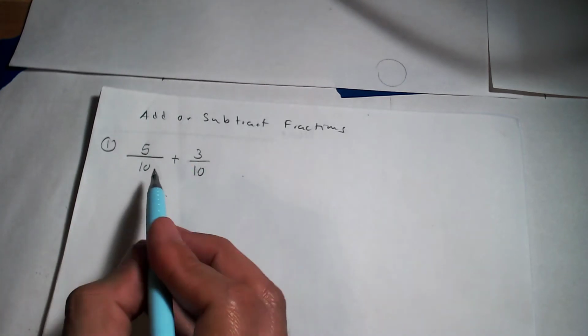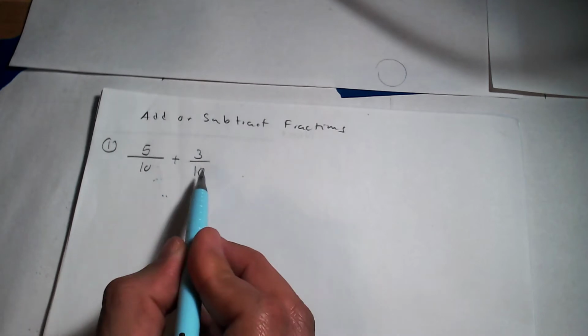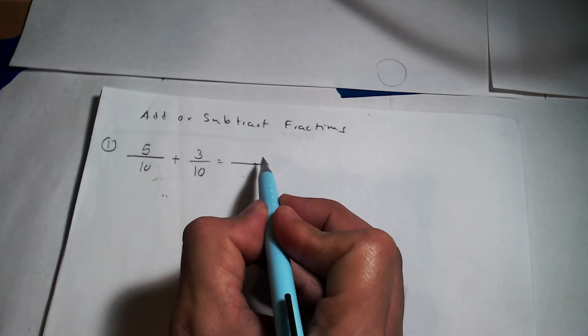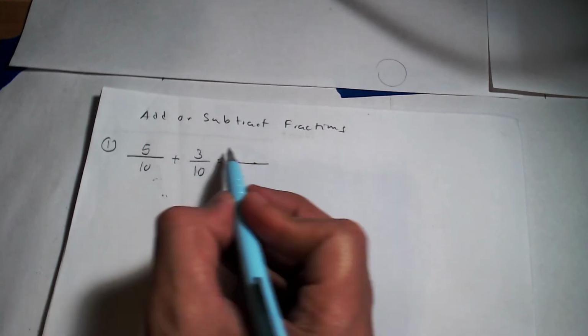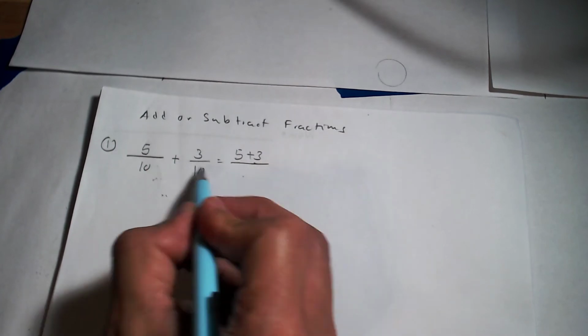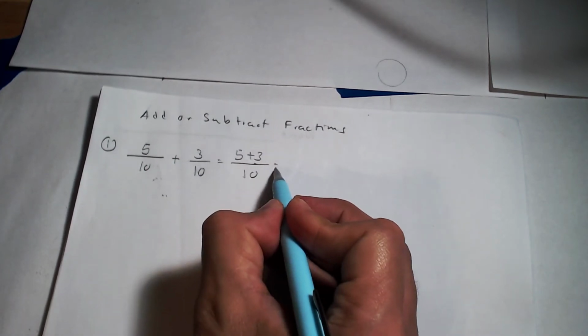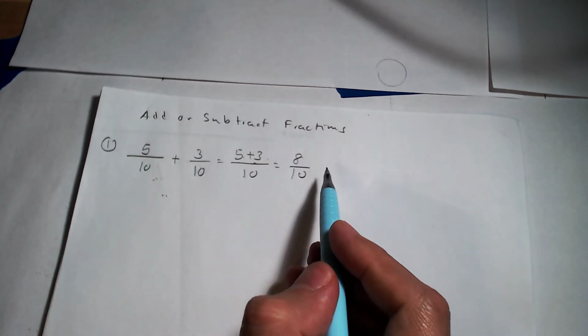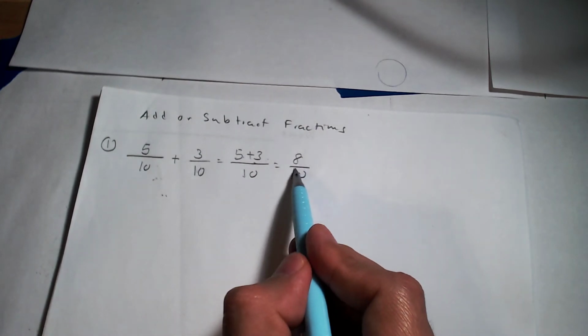So for this example, this fraction has a 10, this fraction has a 10. So then we can go ahead and add them. Be careful. When I say add, you're just going to add the numerators. In other words, 5 plus 3. And you don't add the denominators. It's just going to stay the same. So this is going to be 10. So 5 plus 3 is what? 8 over 10.